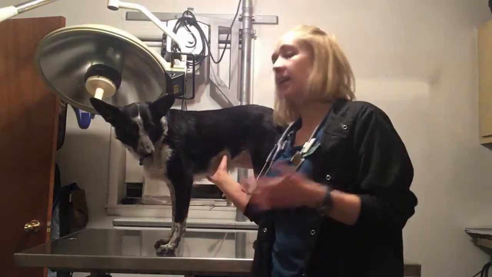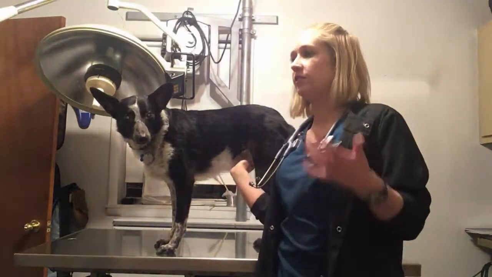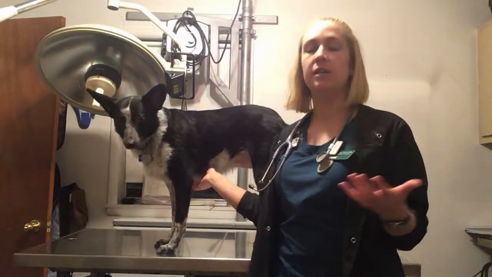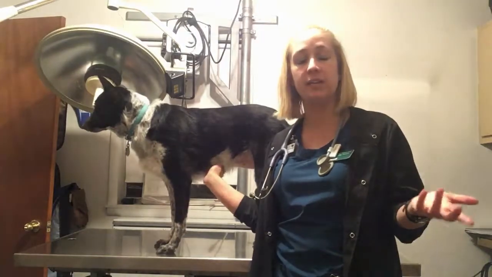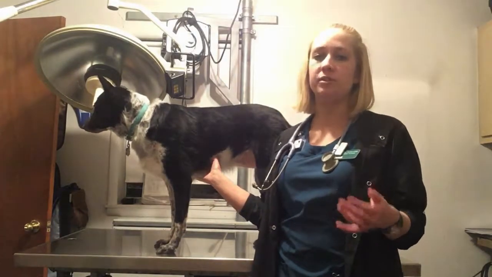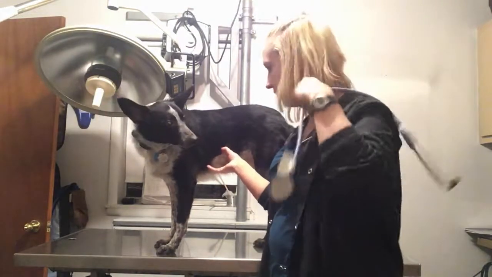When you're doing the pulse and respirations, you can count in a 10-second period or a 15-second period. If you're doing a 10-second period, you can times that number by 6 and get your pulse and respiration for a minute. If you're doing it in a 15-second period, you'll times it by 4. So I'm going to go ahead and get this information from Miss Gypsy here.